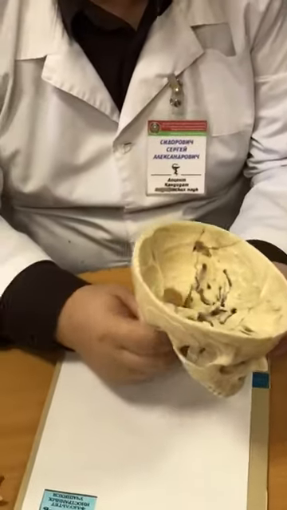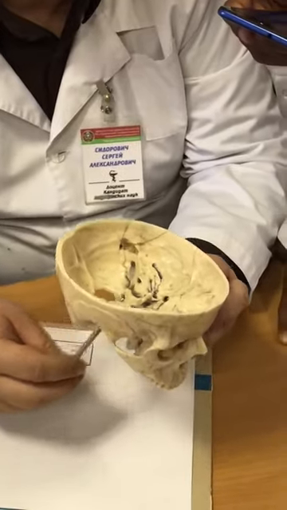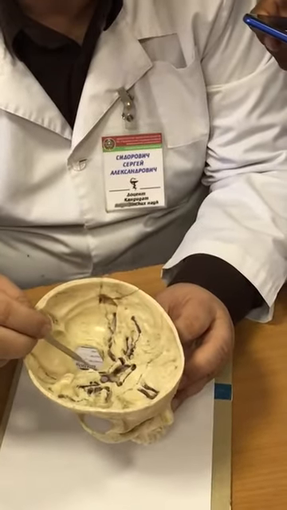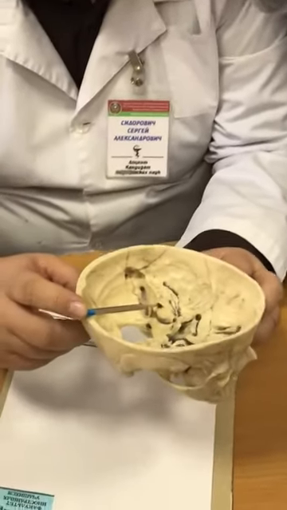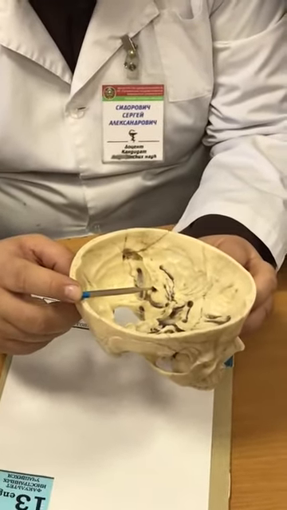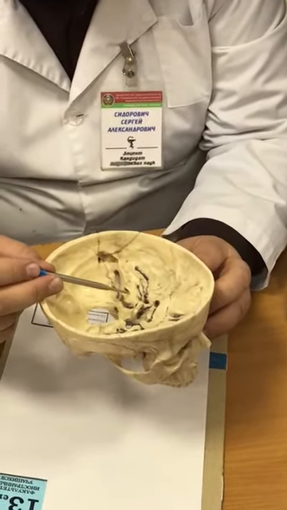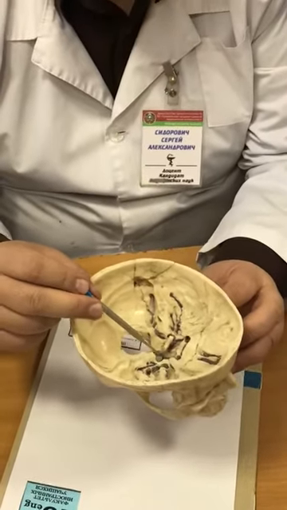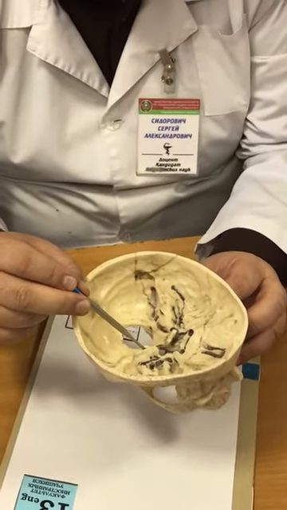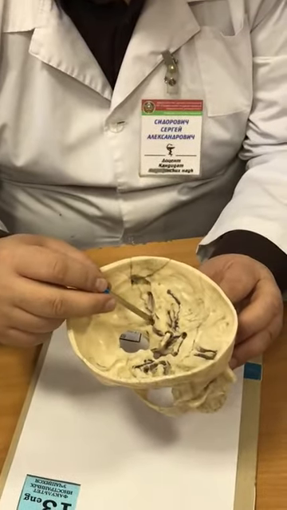First of all, it is foramen magnum, foramen magnum, that is a base of occipital bone. It is porus and meatus acusticus internus. It is sulcus sinus petrosi superior. It is sulcus sinus petrosi inferior. That is jugular foramen, foramen jugulare.